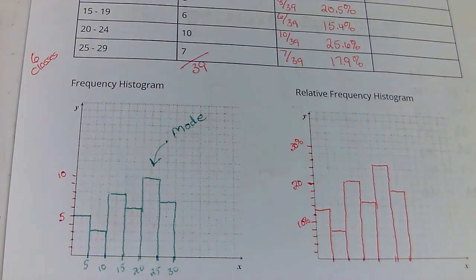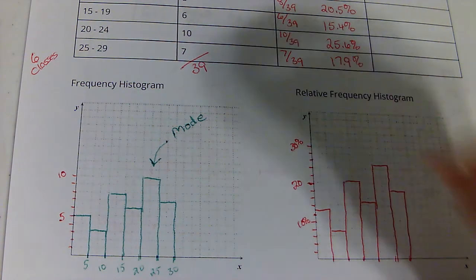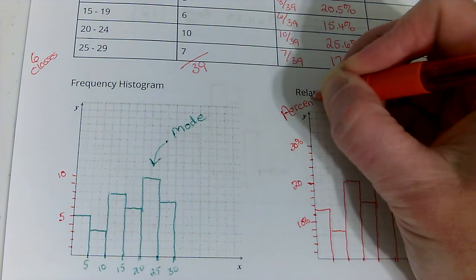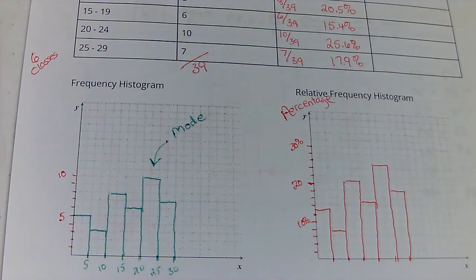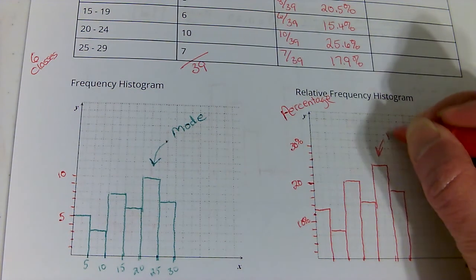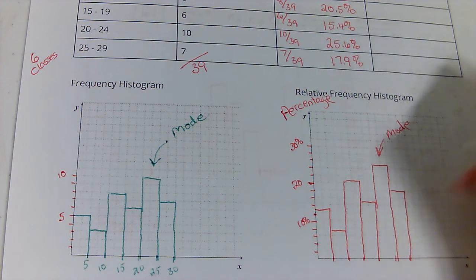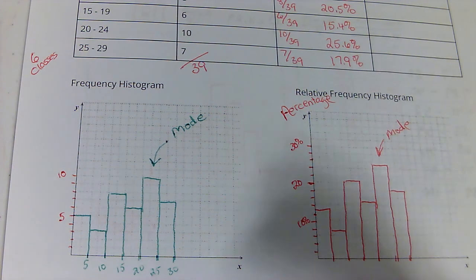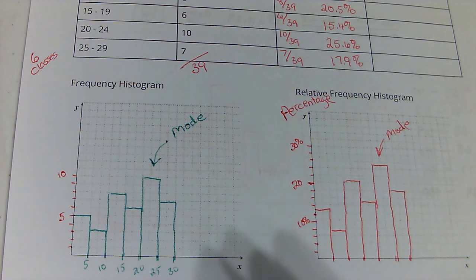What do you notice about the two histograms? So here's my percentages. And this was just the frequencies. They're basically the same exact shape, right? You still got the same class, that's the mode. You can still tell which one's highest, which one's lowest. You can still see the same shape. So relative frequency histograms and frequency histograms tend to look exactly the same.